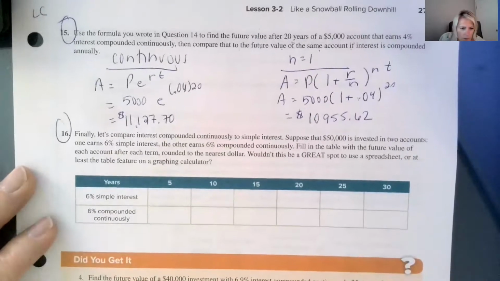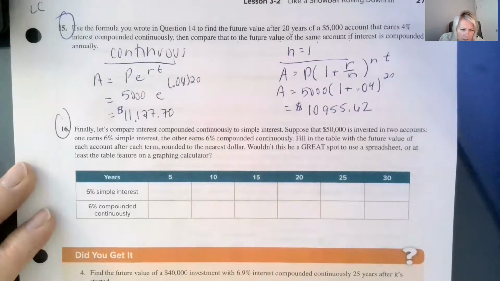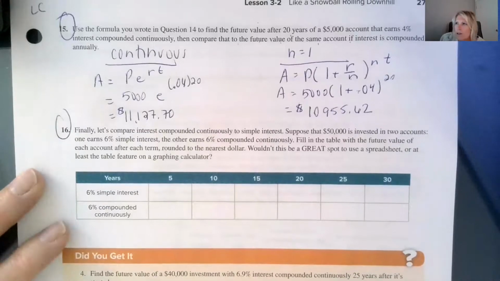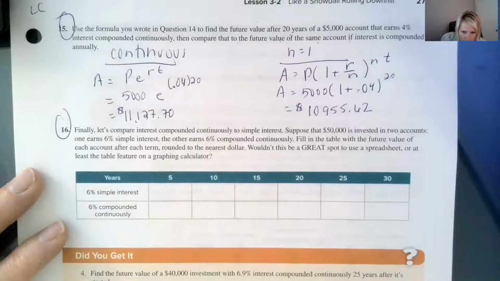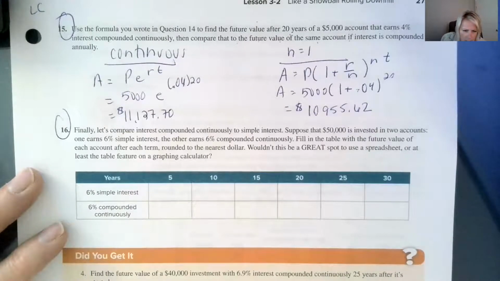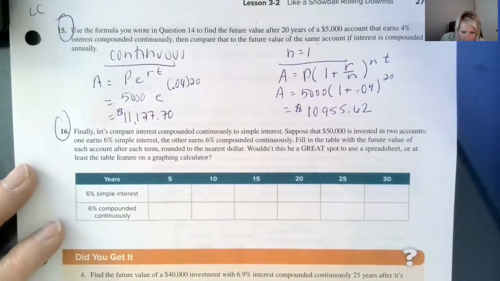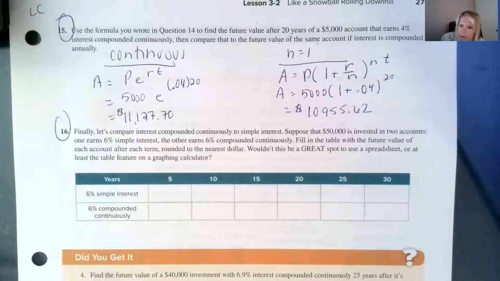So our last and final question for lesson 3.2 says, finally, let's compare interest compounded continuously to simple interest. Suppose that $50,000 is invested into two accounts. One earns 6% interest. The other earns 6% compounded continuously. Fill in the table with the future value of each account after each term, rounded to the nearest dollar. Wouldn't this be a great spot to use a spreadsheet? And so we are going to do that in Desmos.